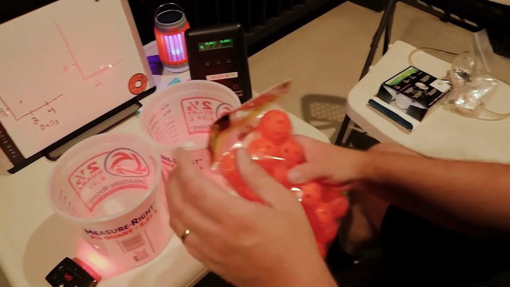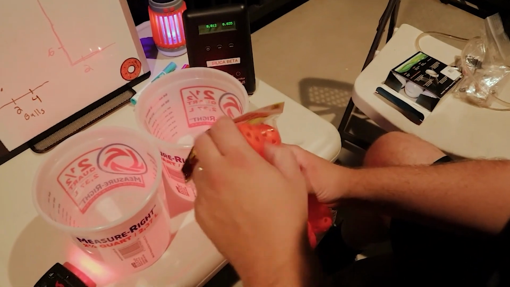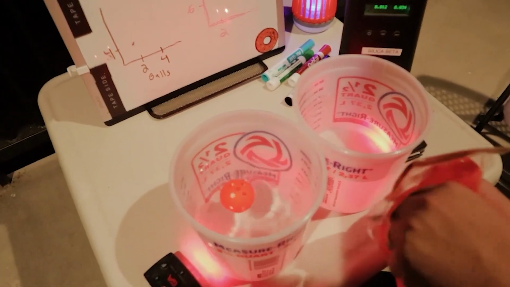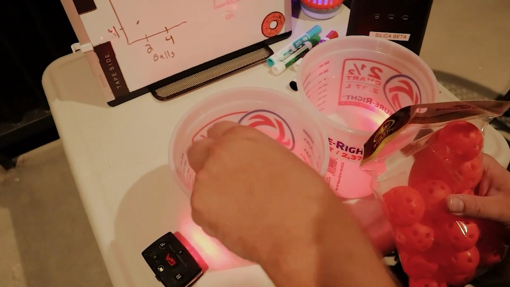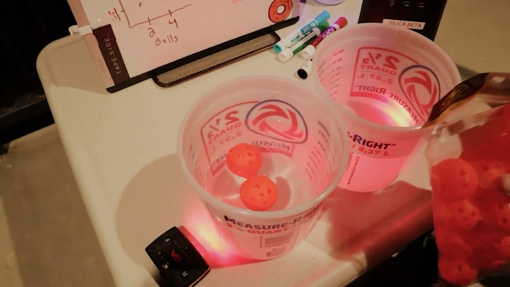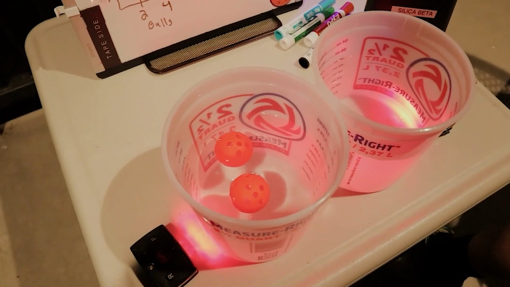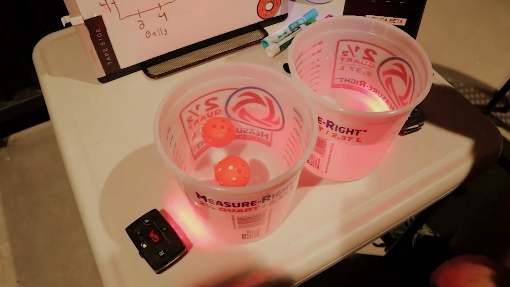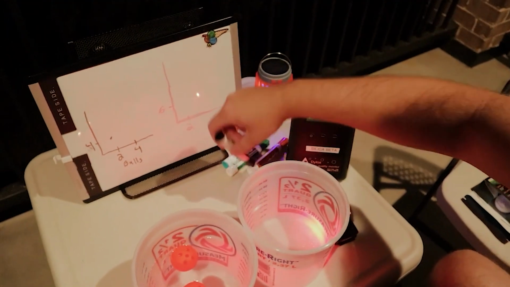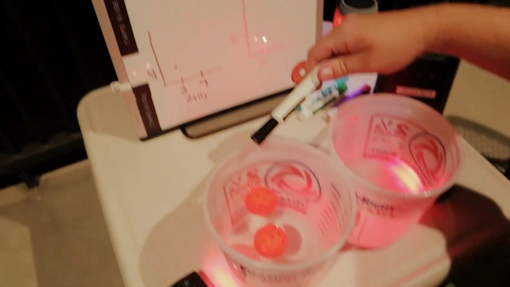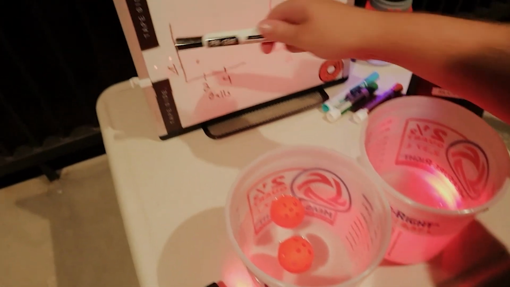So let's say these are the particles that they are counting, and let's say there's 2 particles in this volume. That's what I have here. So 2 balls.